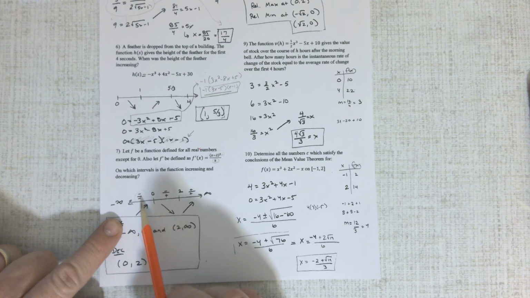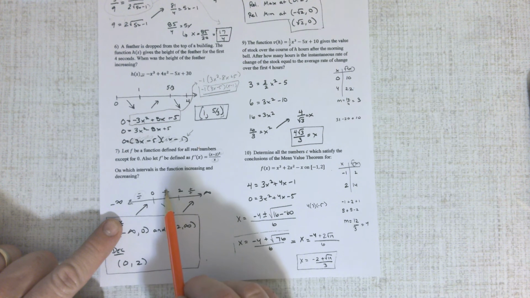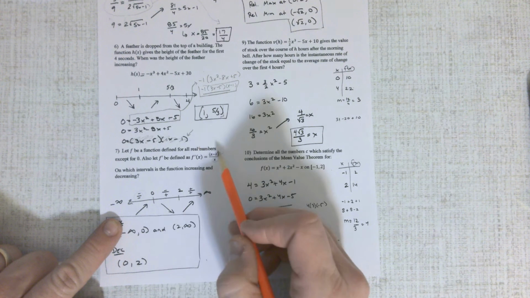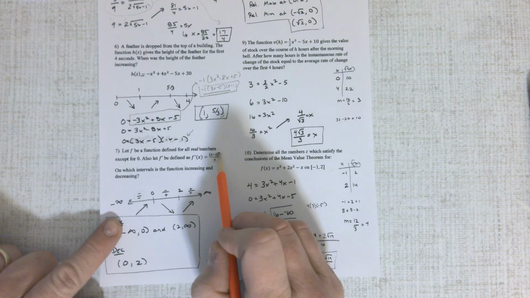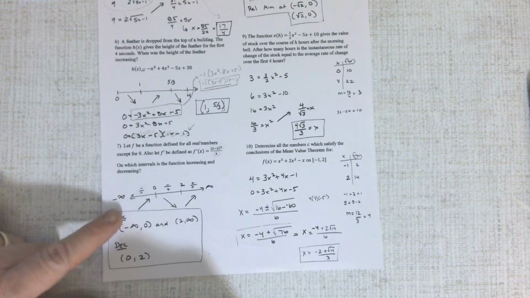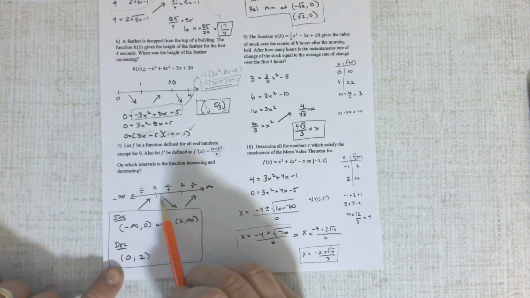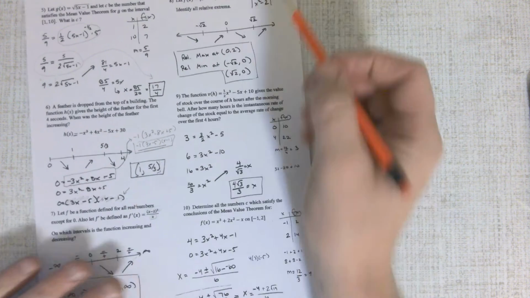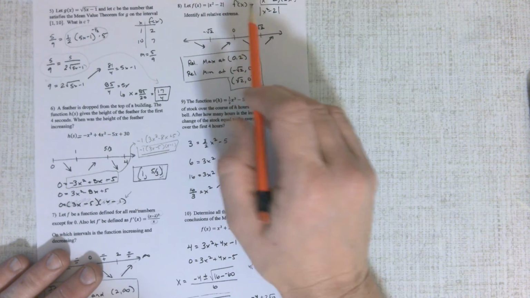Negative divided by negative is a positive, negative divided by positive is a negative, and let's say I plugged in 1,000,000, well that would be positive over positive going up. Increasing, increasing, decreasing.